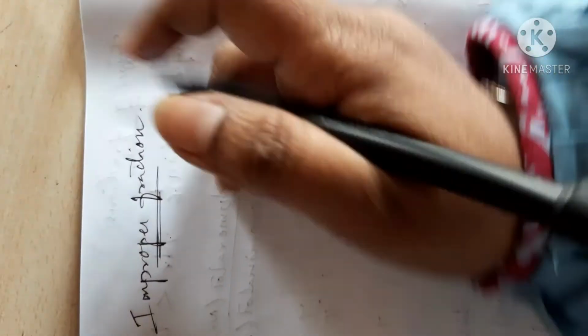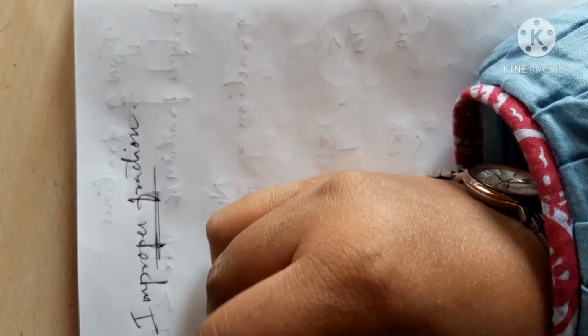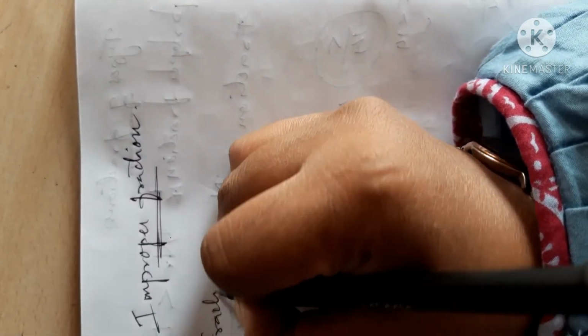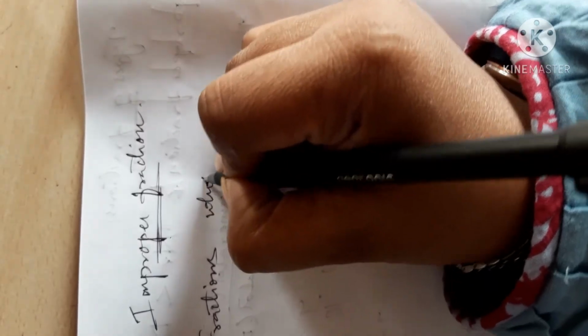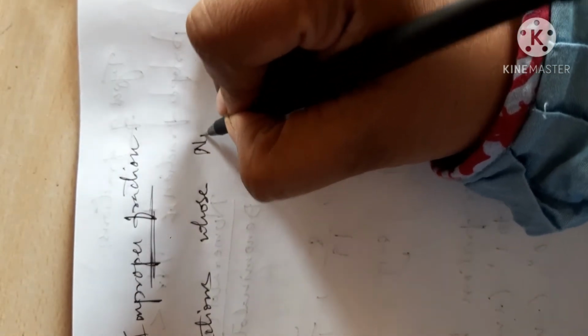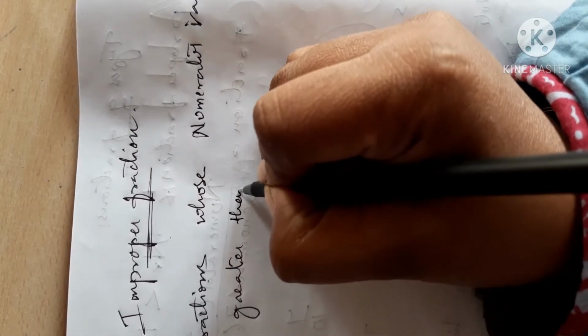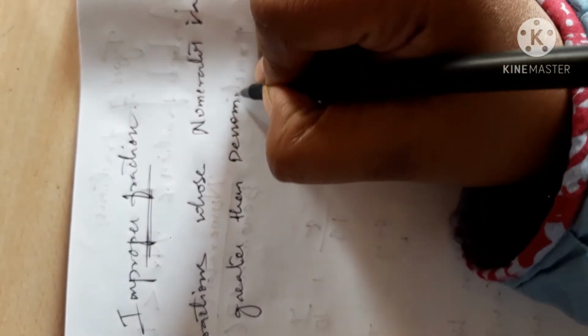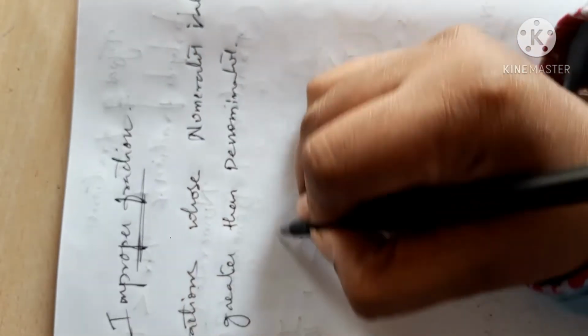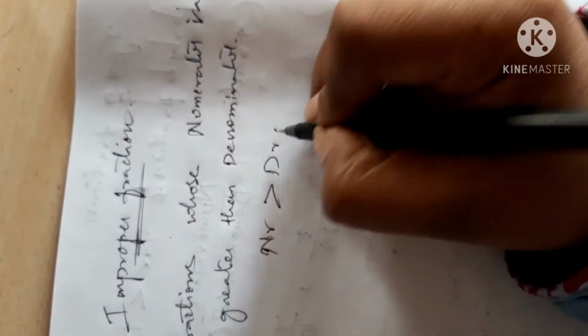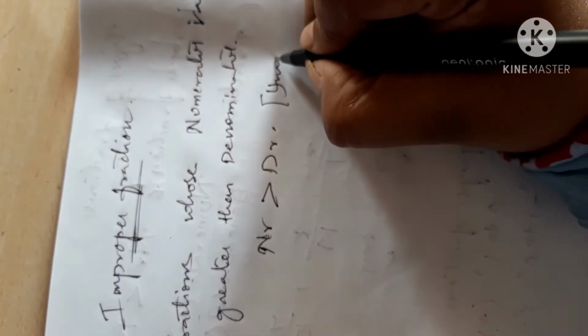What is the definition of improper fractions? Fractions whose numerator value is greater than the denominator. So if the numerator value is greater than the denominator, then it is called improper. Okay, improper fractions.